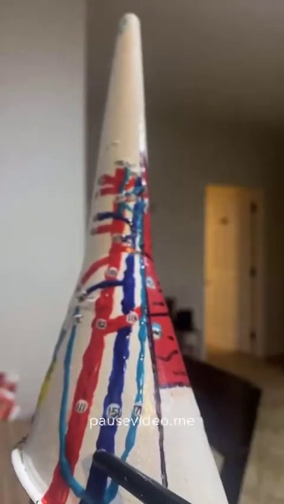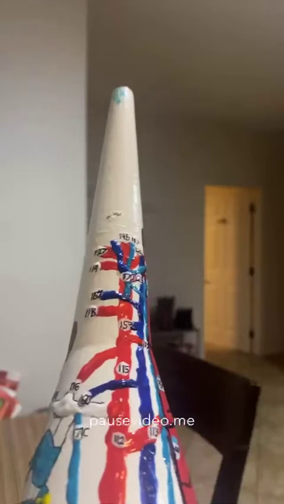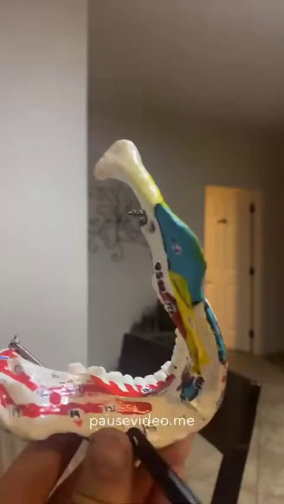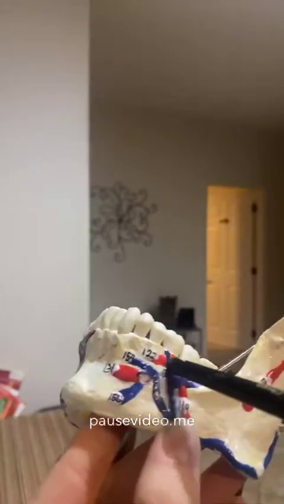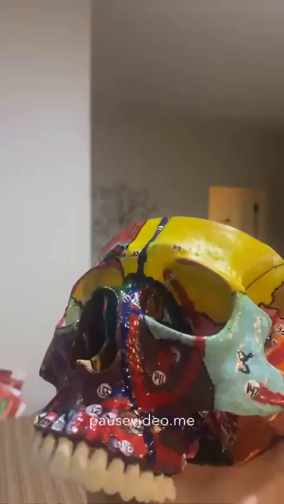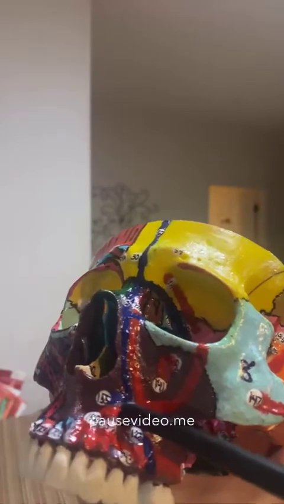151 is the internal jugular vein. Okay, and then right here we have 152, which would be the facial vein. Sorry, wait, submental vein. Submental vein is right here. Here we have the inferior labial vein. It is 154. 155 is right here. It's the superior labial vein.